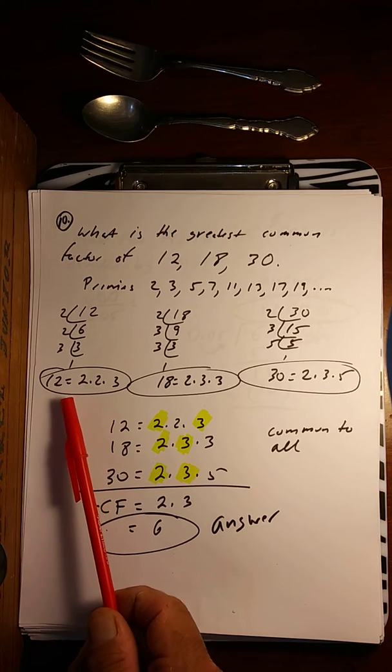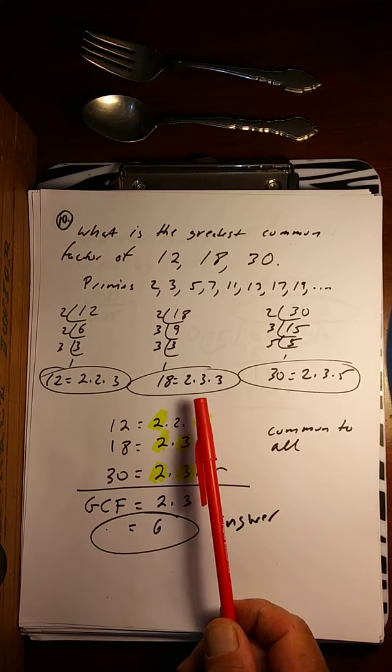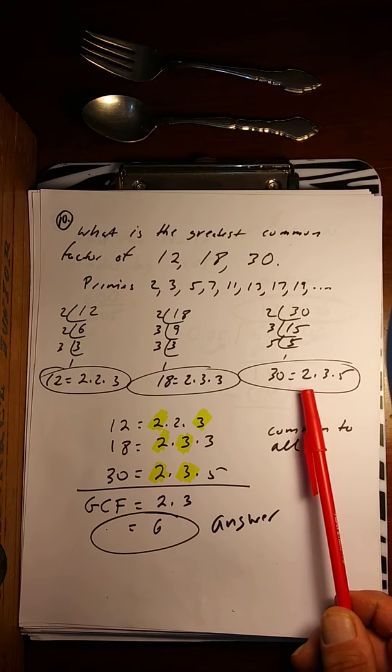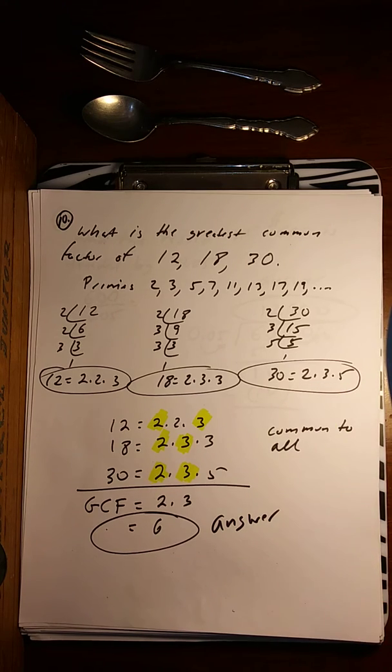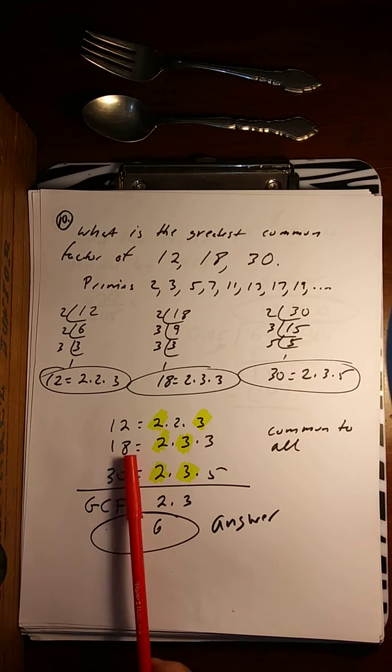So we have 12 is 2 times 2 times 3. 18 is 2 times 3 times 3. 30 is 2 times 3 times 5. So now, put them on here. 12 is 2, 2, 3. 18 is 2, 3, 3. And 30 is 2, 3, 5.